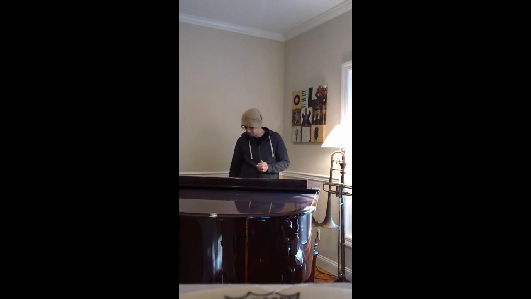Another great example of homophonic texture could be Scott Joplin's Entertainer, where you hear the melody in the right hand and the accompaniment in the left hand. Check it out.